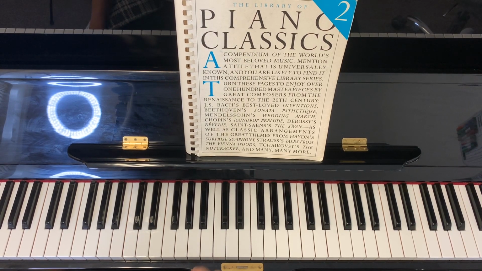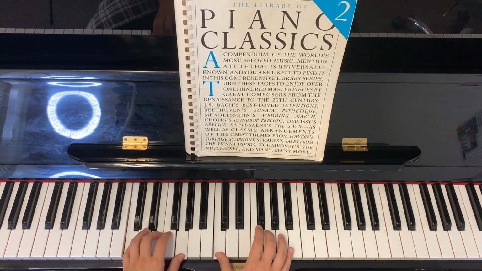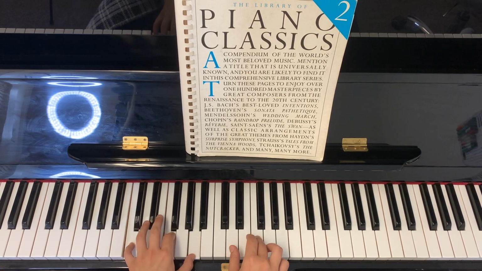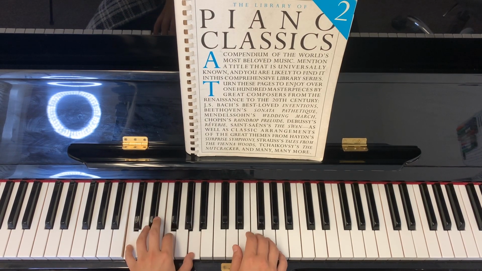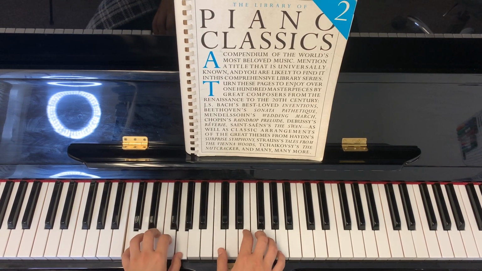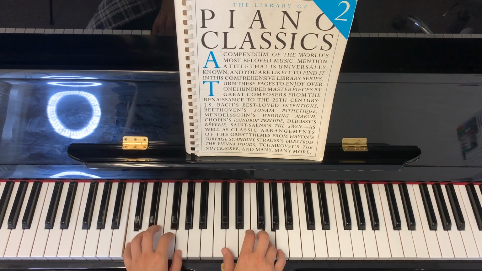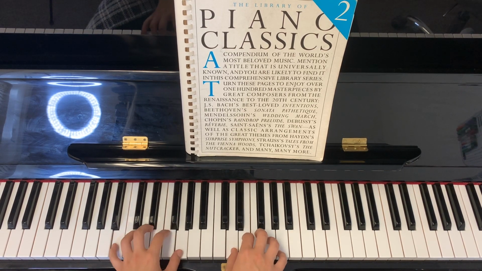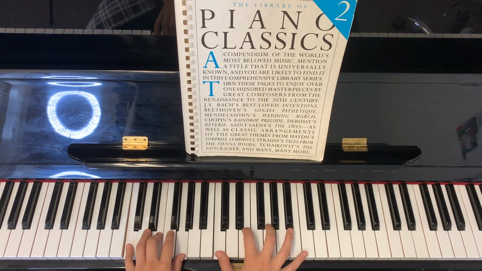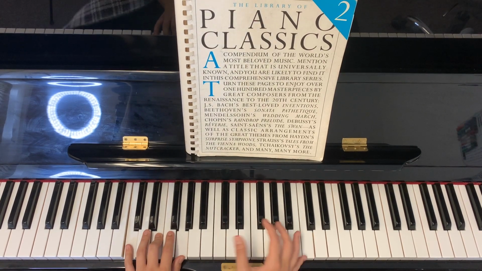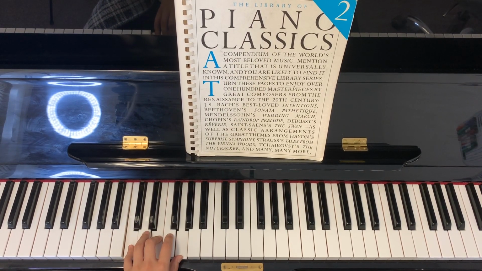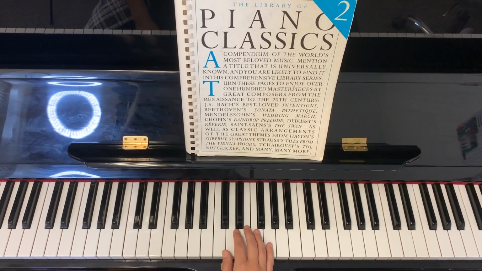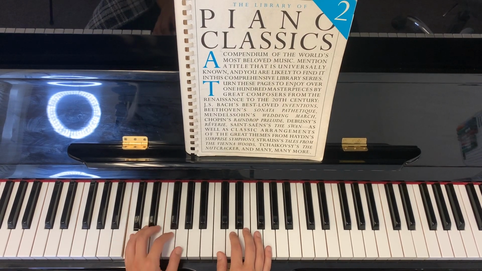Let's take Twinkle, Twinkle, Little Star. Chords here, you are adding to a melody that you already know.